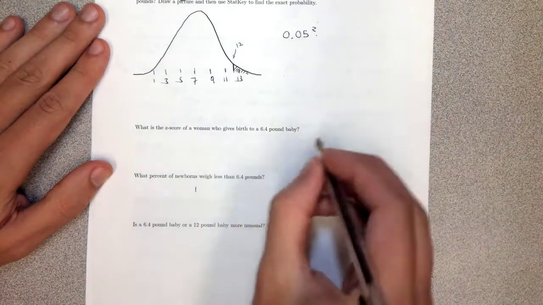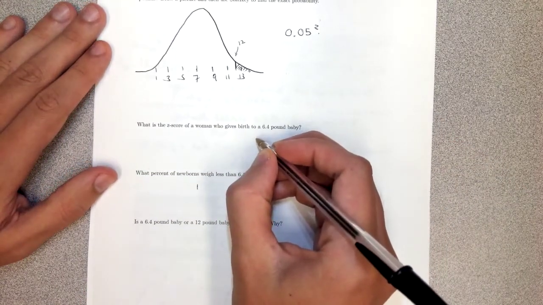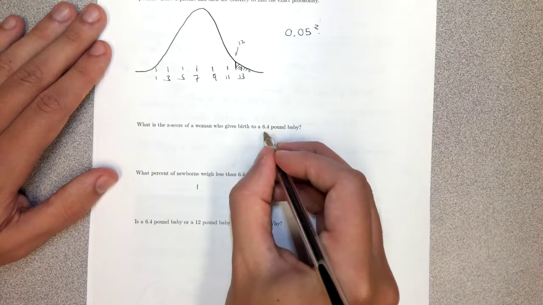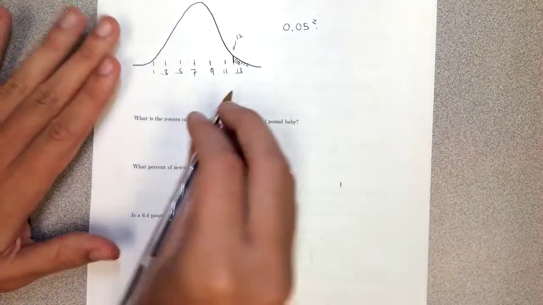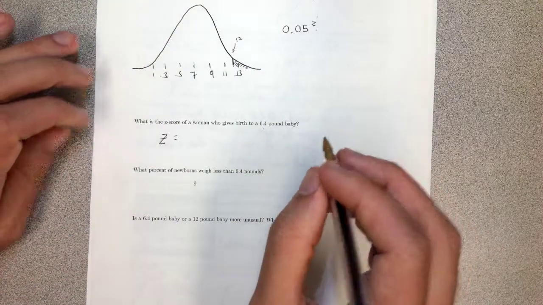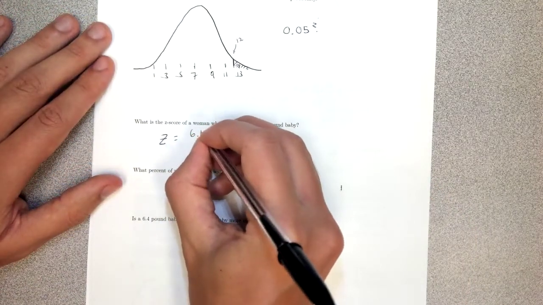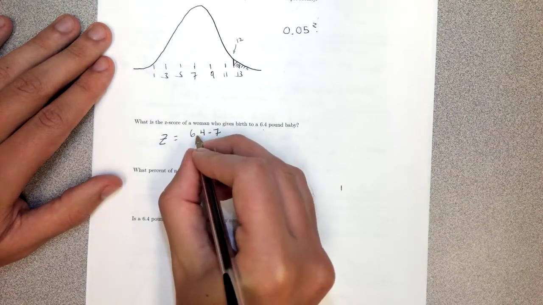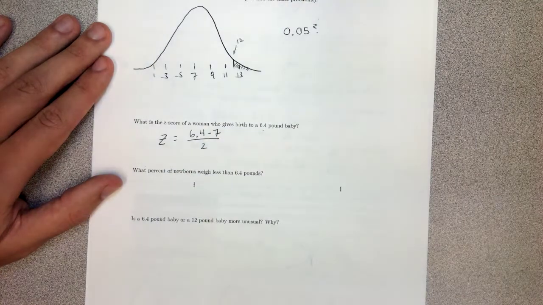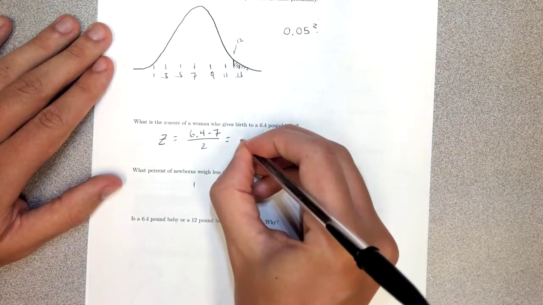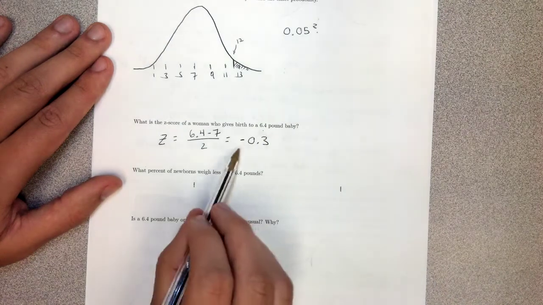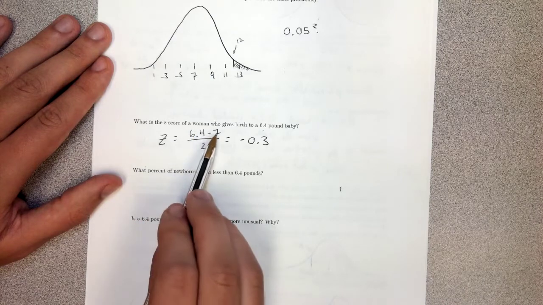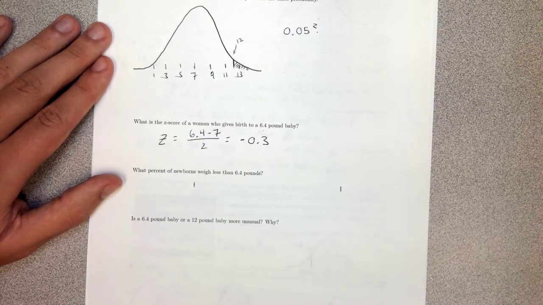Okay, let's do a couple more examples just to get the hang of this. Let's find the z-score of a woman who gives birth to a 6.4 pound baby. So it's much better than 12 pounds, and I can't imagine, though. I don't have experience myself, obviously. Our z-score is going to be the baby weight minus the mean, divided by the standard deviation. If you do that calculation, you'd get negative 0.3. That makes sense because her baby weighs less than the mean, so the negative sign makes sense there.